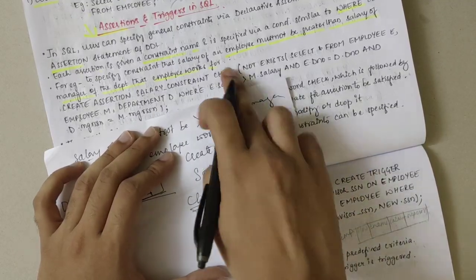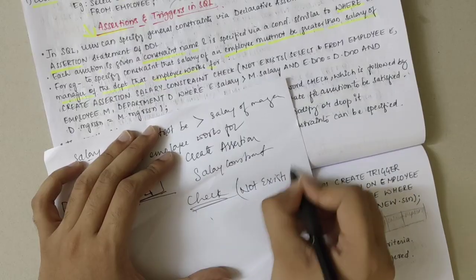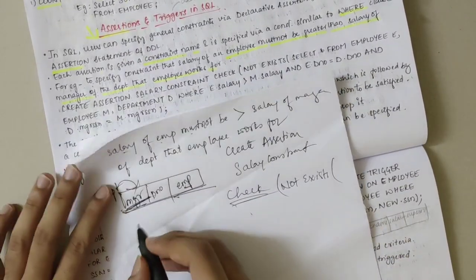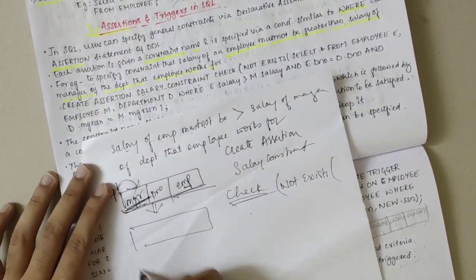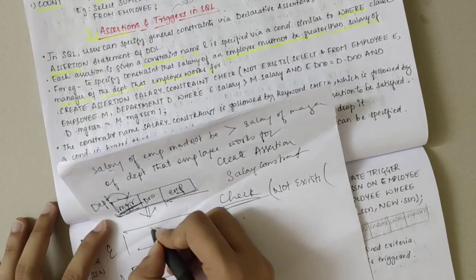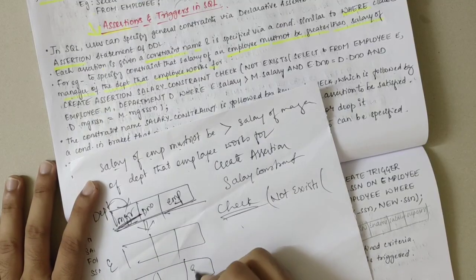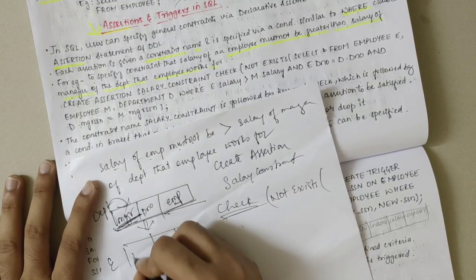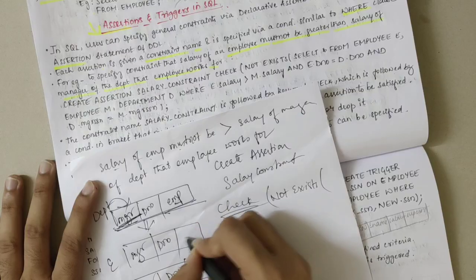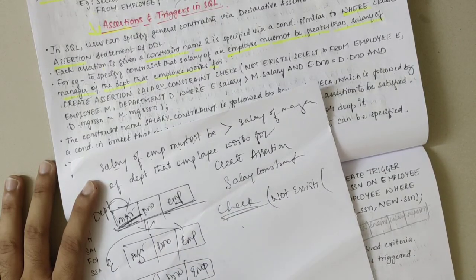So check, and then this sub condition, check not exists, and then we'll write this condition. From this table, we'll derive two more tables further. One table as E and one table as M. So assuming that in the M table, the manager and the employee both are same. M is for the manager, E is for the employee.